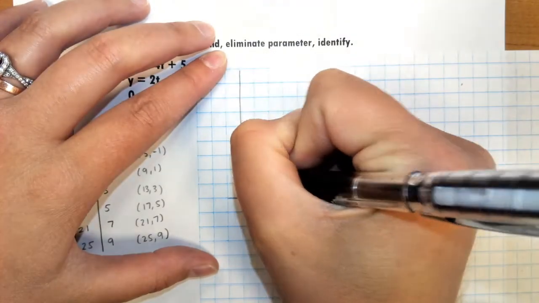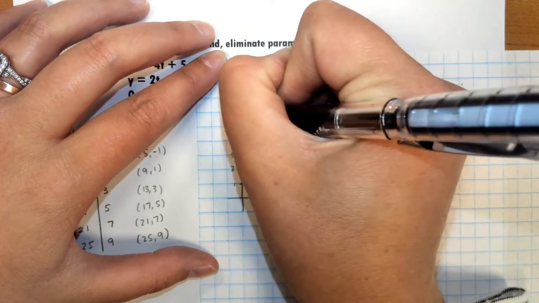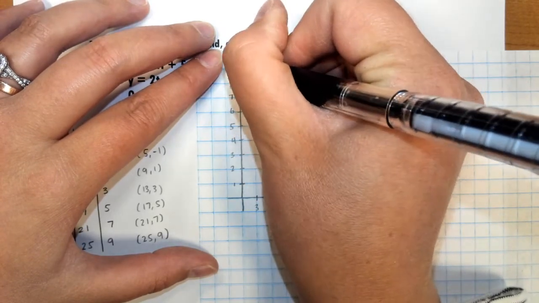Okay, on your graphs, you want to make sure that you are super clear about the scale. The scale is going to change a lot in this unit. Just make sure you're good on that.